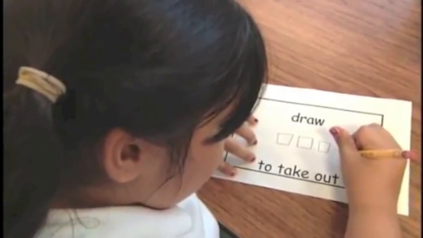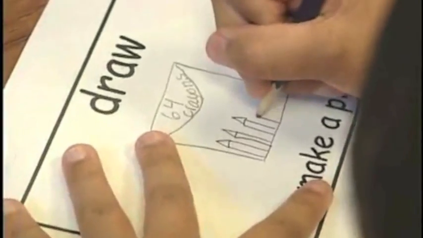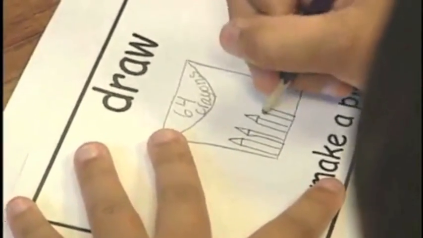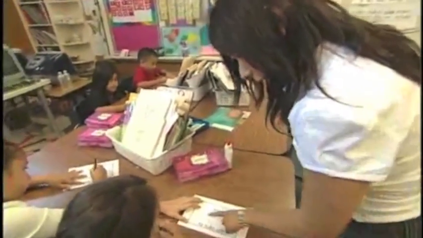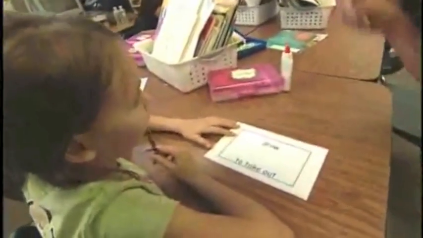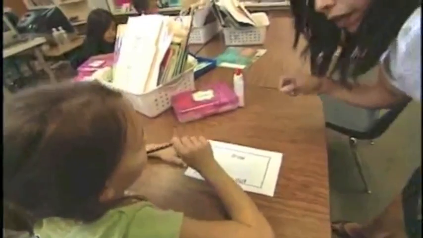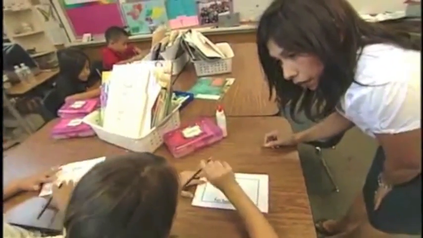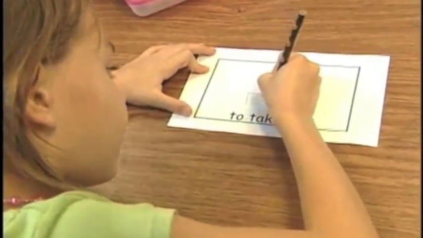Okay. So about a minute. Make sure you're reading the definition so that you draw the right sketch. To take out, you might want to do someone taking out a card or drawing a paper. Think of something quick you can draw.